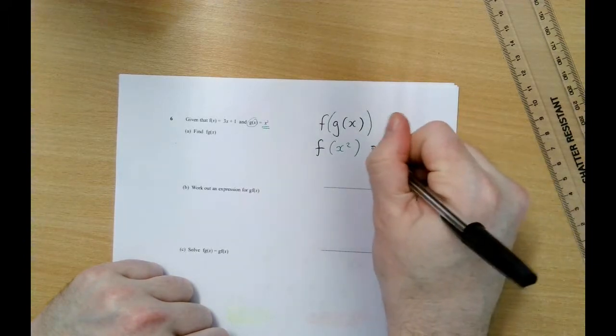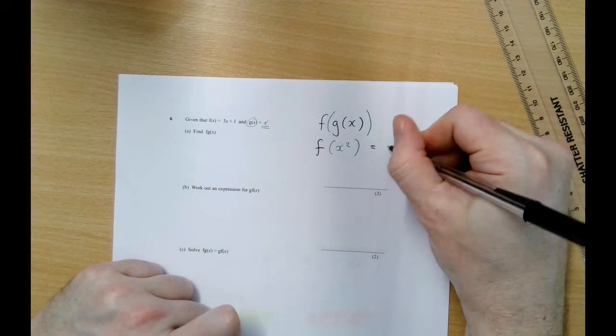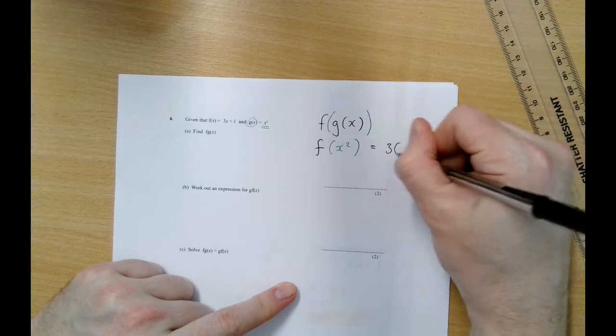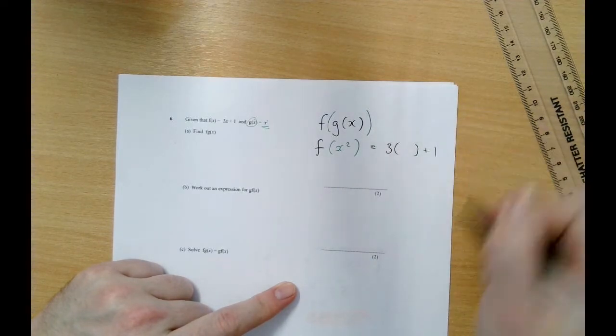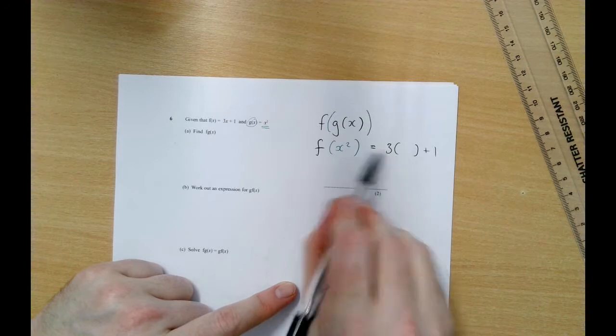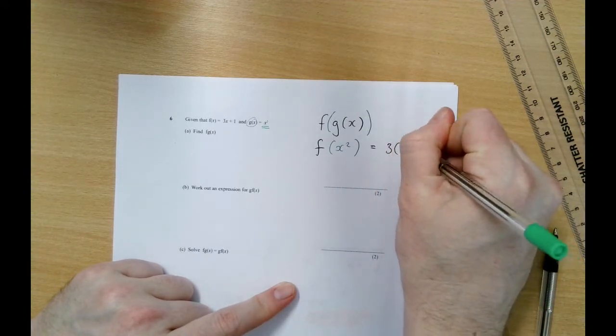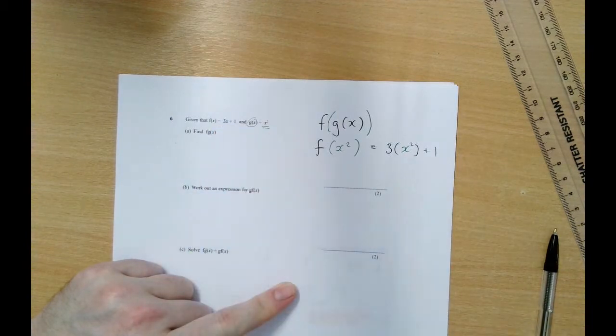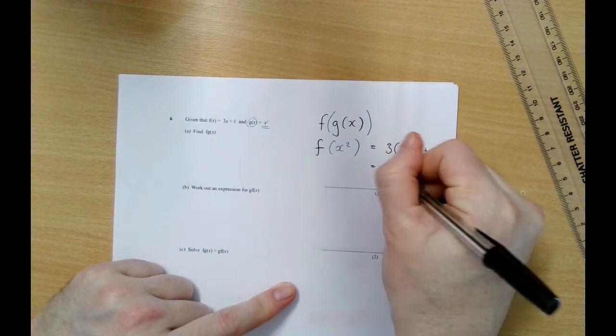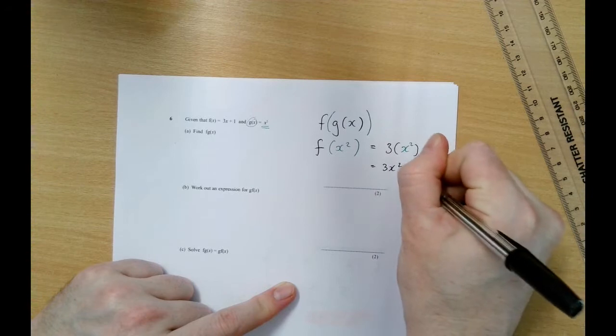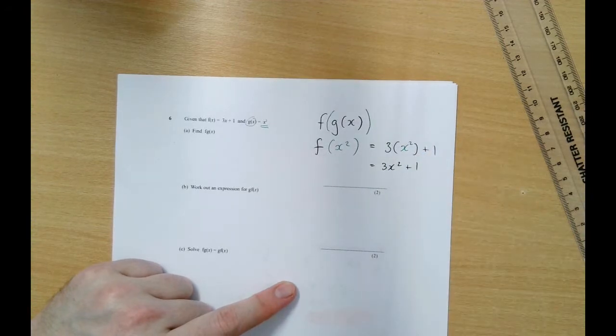So now, to solve this, I come to f, so I'd write it as 3 brackets and then plus 1 there. Okay? What goes into it? Well, whatever's in the bracket here. So the value that goes into it is just x squared. So the x has changed to x squared. This becomes 3x squared plus 1. So that's my answer. Okay?